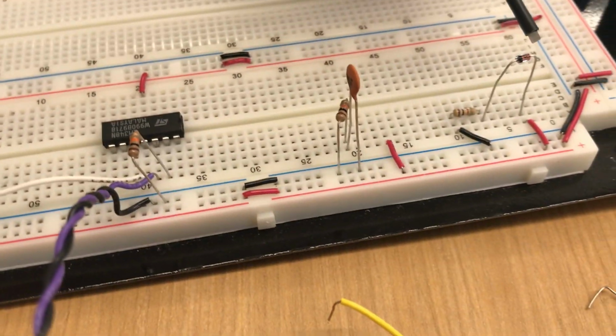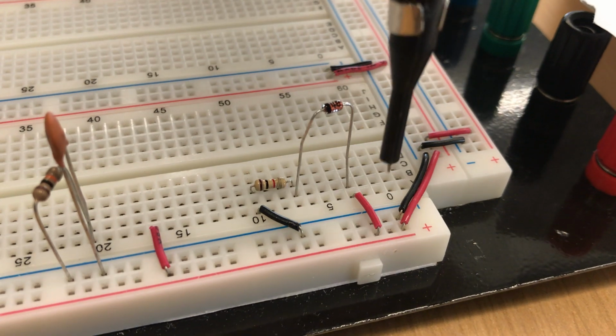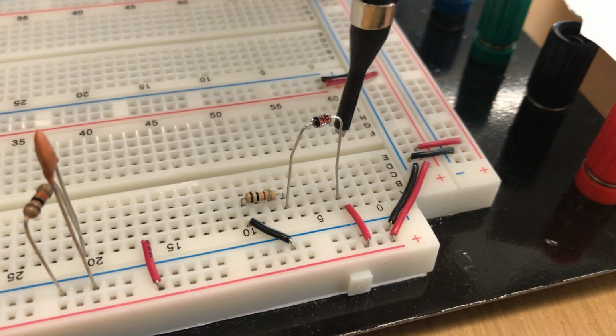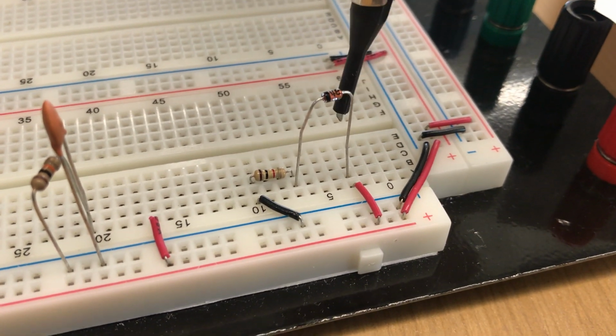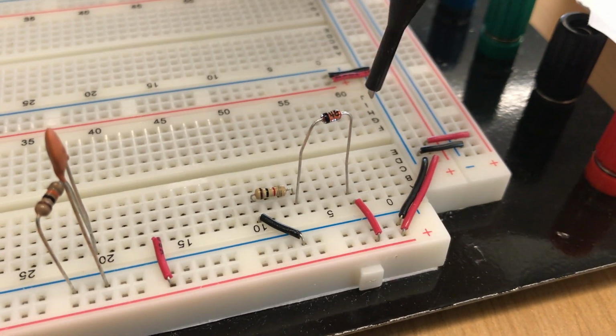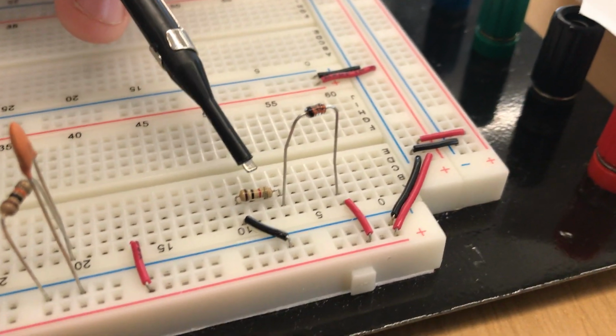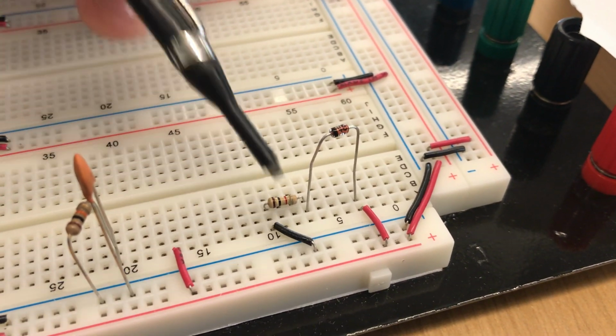And these are our diode circuits. Right here we have our first diode circuit. We have our VIN connected to one pole of our diode, which is fed into a 1 kilo ohm resistor, which is fed into ground.